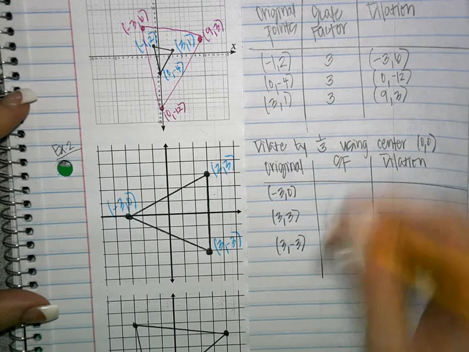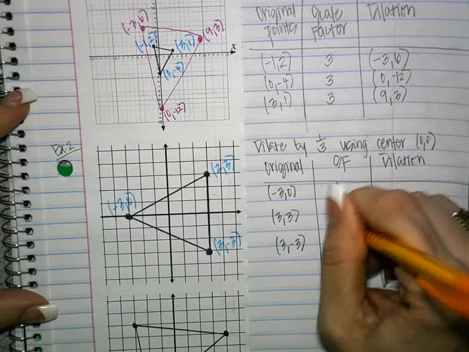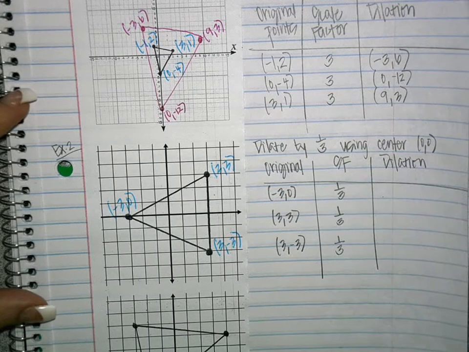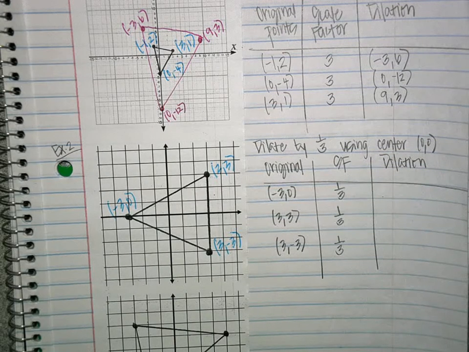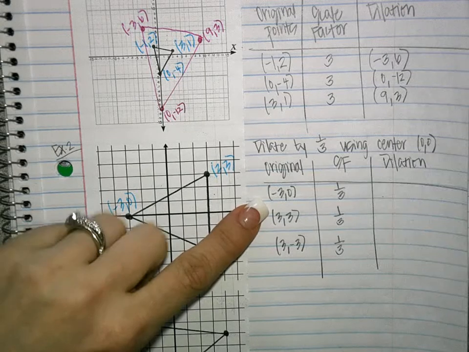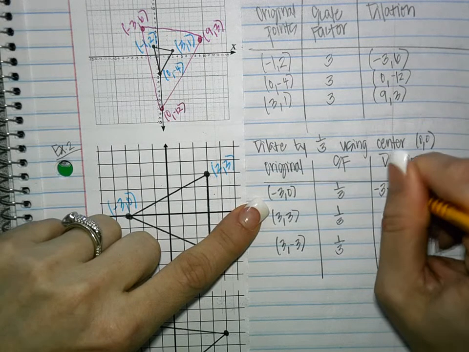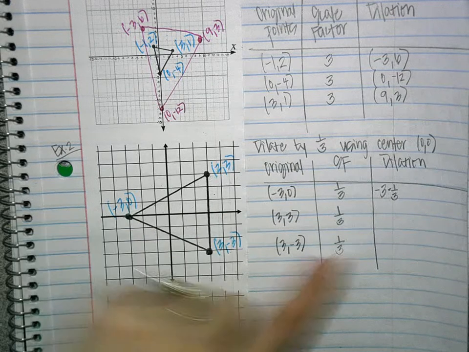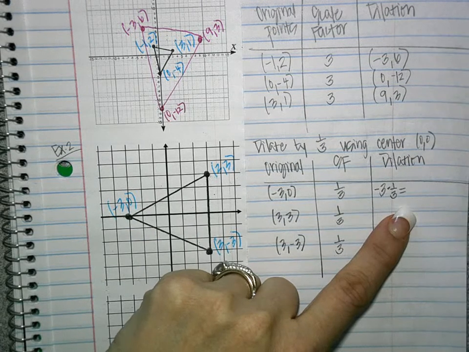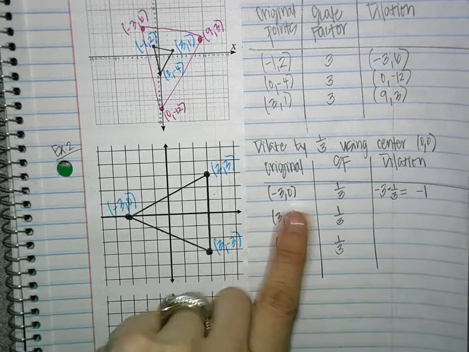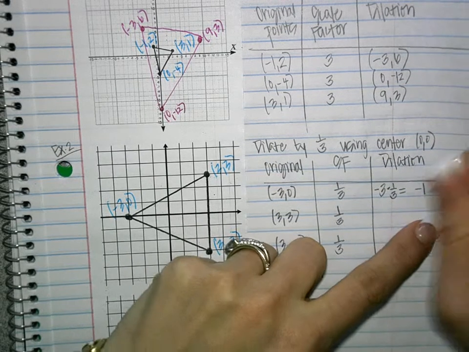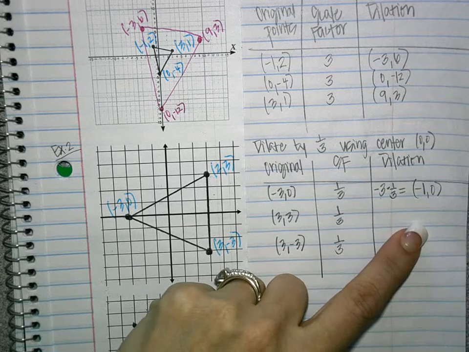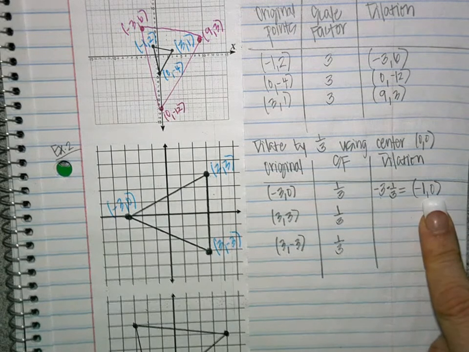Then our scale factor is 1/3. So you're going to multiply each of these parts of these points by 1/3. Now, if you need to, you could show work. So for this first one, it's really -3 times 1/3. So what does that give you for your x coordinate? What's -3 times 1/3? -1. Okay, you guys can do this. And then what's 0 times 1/3? 0. Remember, anything multiplied by 0 is 0. So your first point is -1, comma 0.